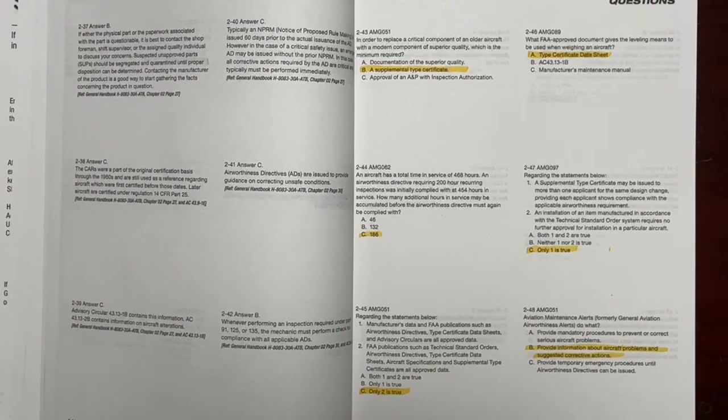Question 247. Regarding the statements below: 1, a supplemental type certificate may be issued to more than one applicant for the same design change, providing each applicant shows compliance with the applicable airworthiness requirement; or 2, an installation of an item manufactured in accordance with the technical standard order system requires no further approval for installation in a particular aircraft.